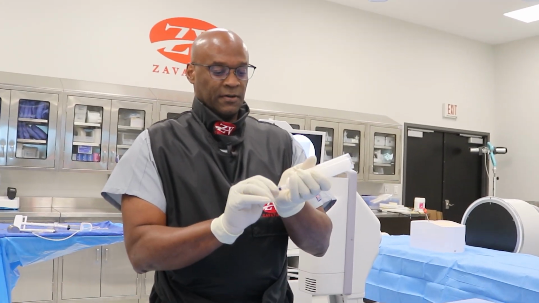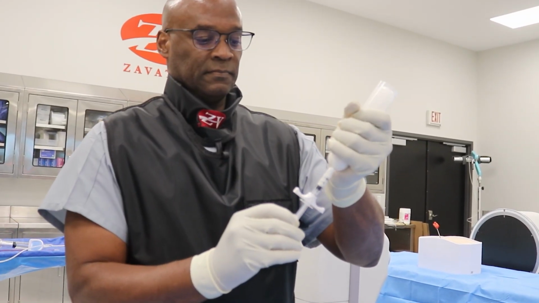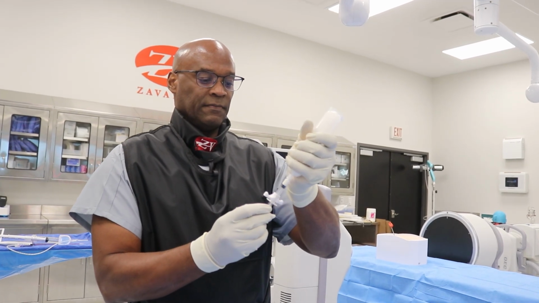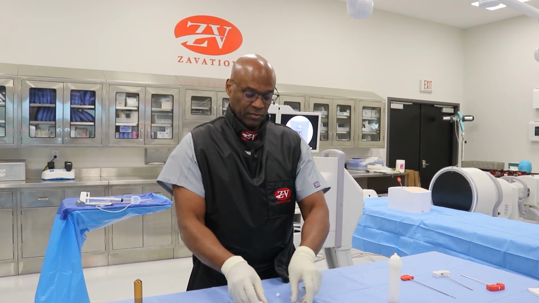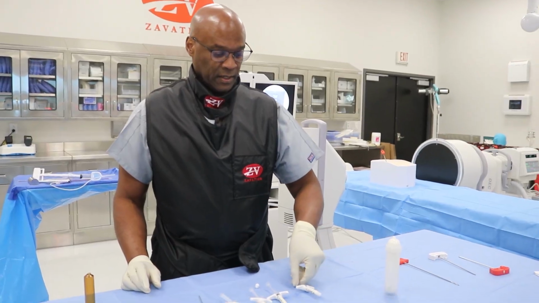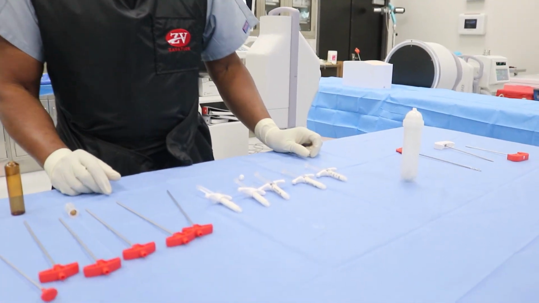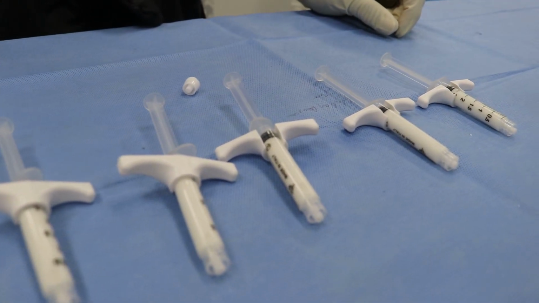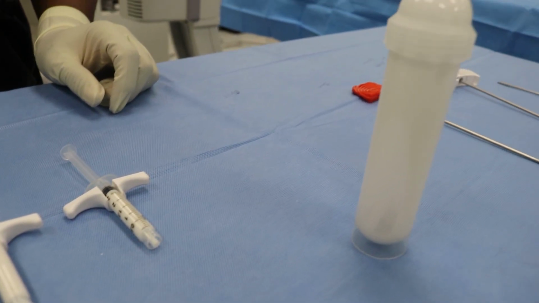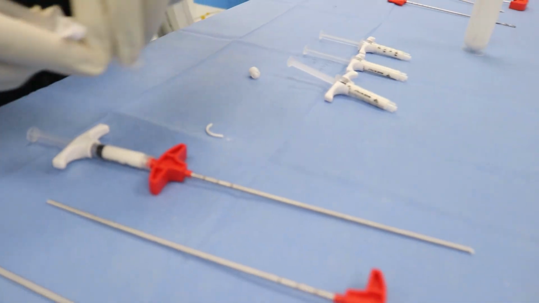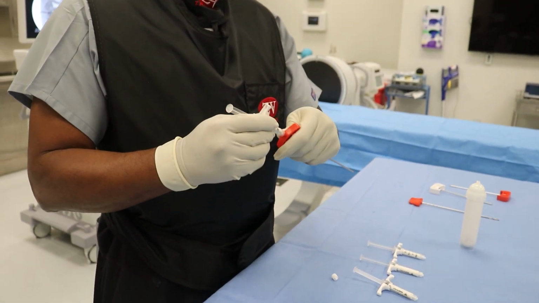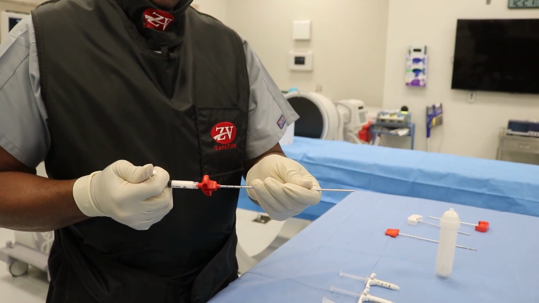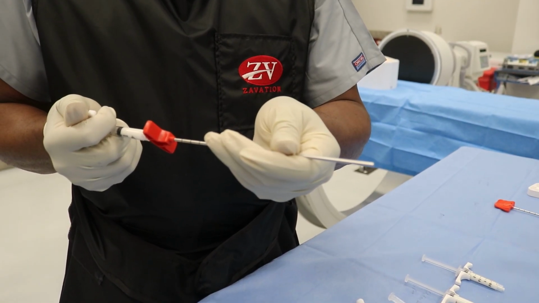Now we're filling the transfer syringes with the cement. Each syringe has 2.5 cc's of volume. Once we have the syringes filled, we'll need to wait 3 to 4 minutes for the viscosity to set, and then we can commence with infusing the cement into the vertebral bodies. Now I'm beginning the process of filling the bone fillers. Each bone filler holds 0.9 cc's of cement.